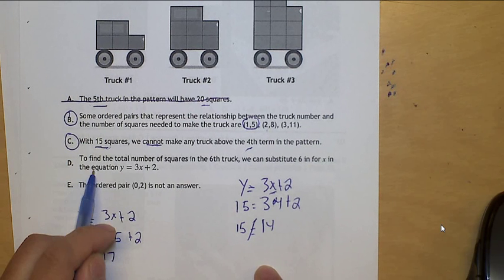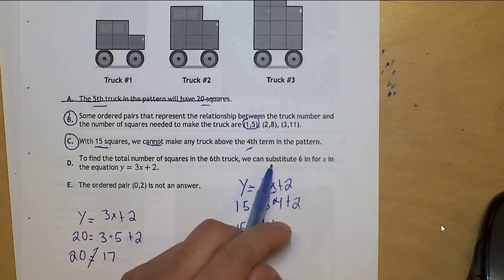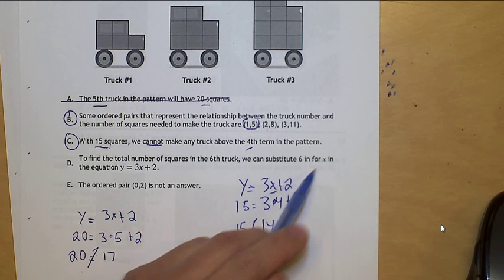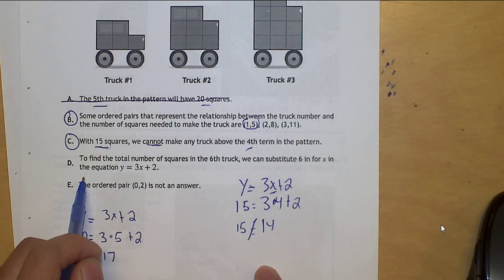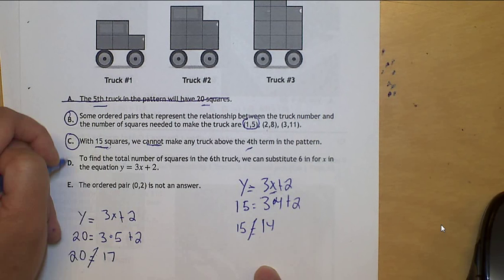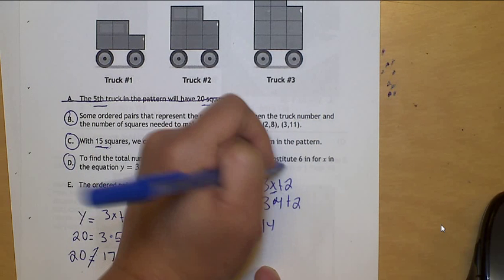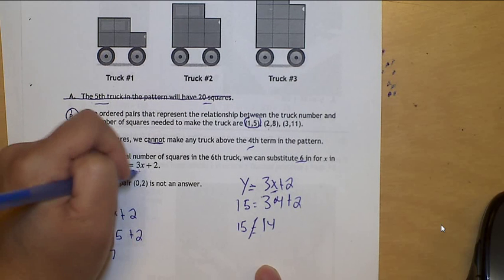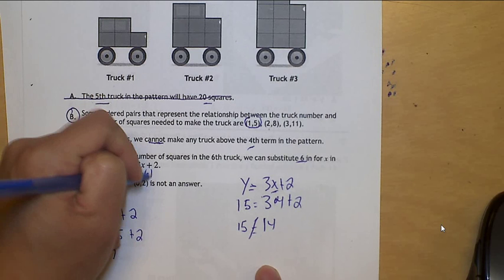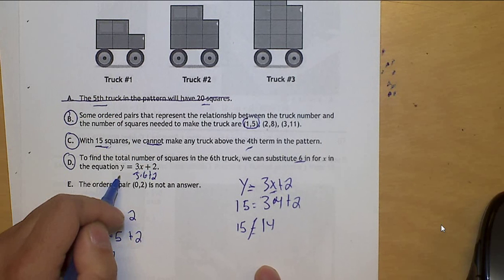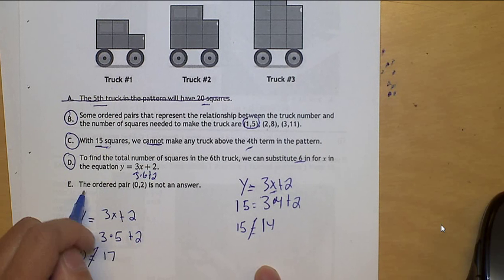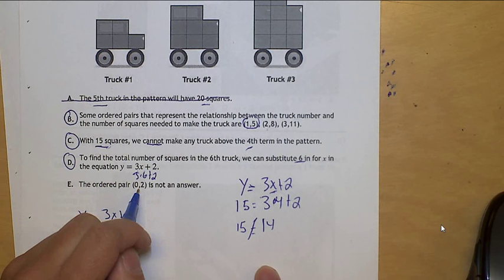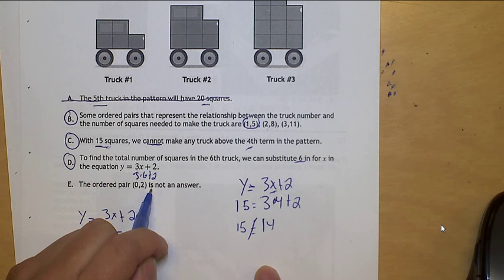So we circle C. Let's look at part D. To find the total squares, we can substitute 6 in for x to find the equation. That's true. If we wanted to find truck number 6, we plug it in. So we put in 3 times 6 plus 2, and that gets us the answer. And the ordered pair of 0, 2 is not an answer.